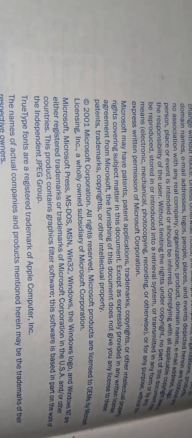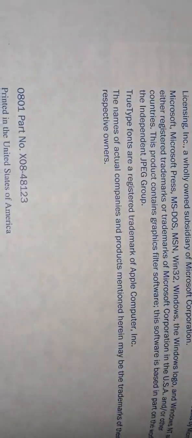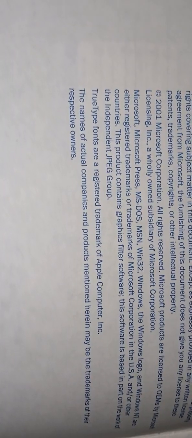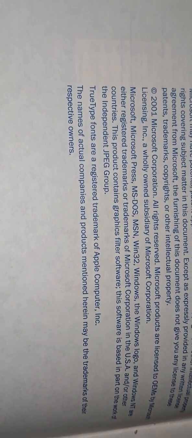TrueType fonts are a registered trademark of Apple Computer Inc. The names of actual companies and products mentioned herein may be the trademarks of their respective owners.